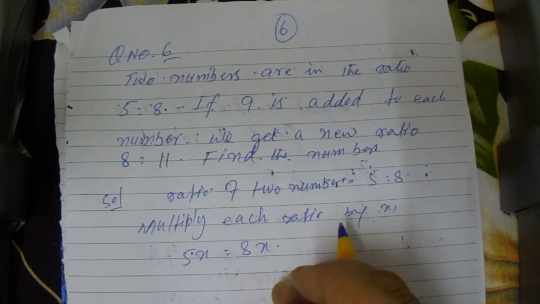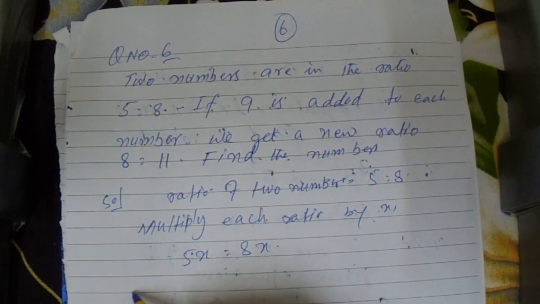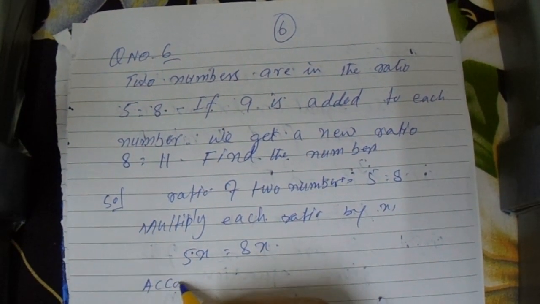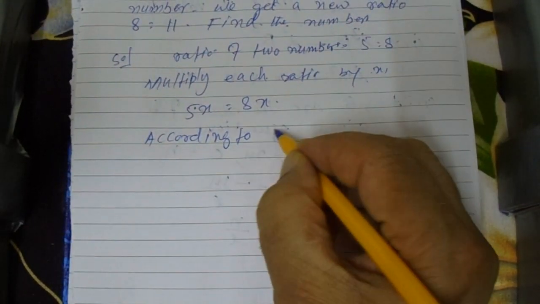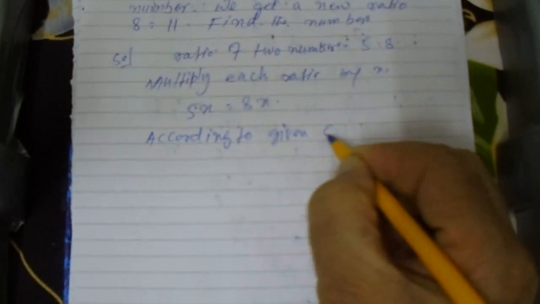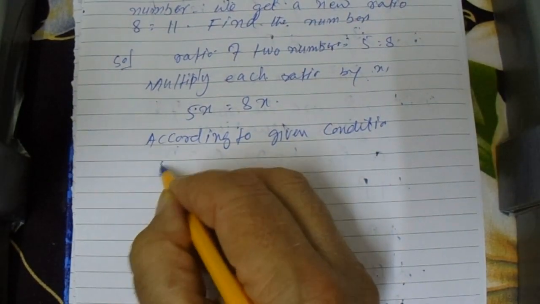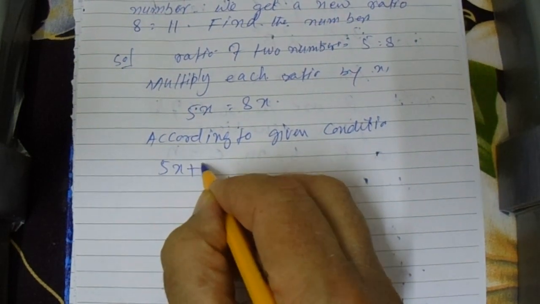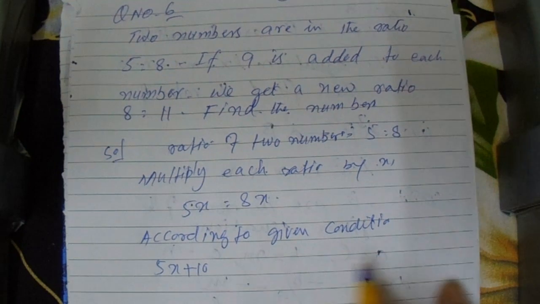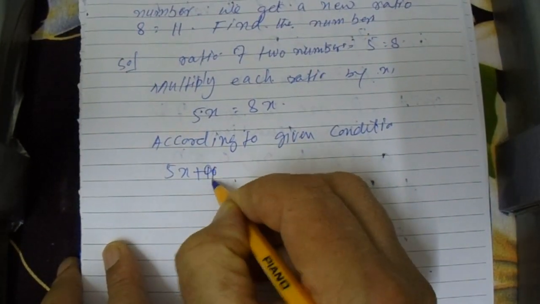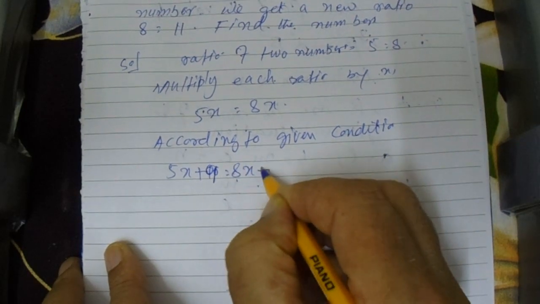Now according to the given condition, we have 5x plus 9, because 9 is added, ratio 8x plus 9.